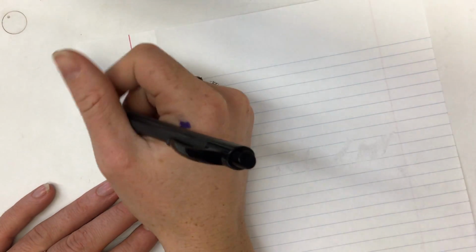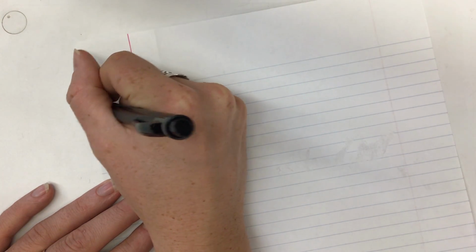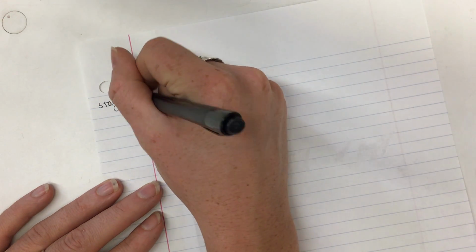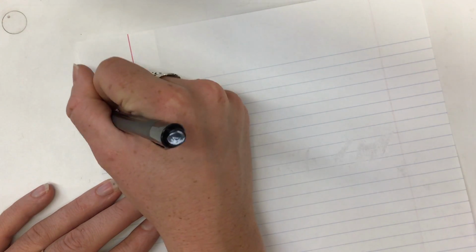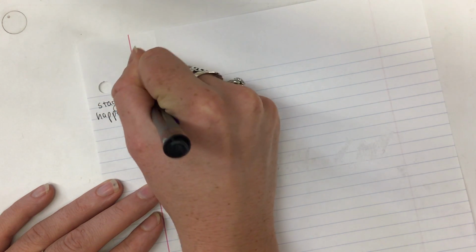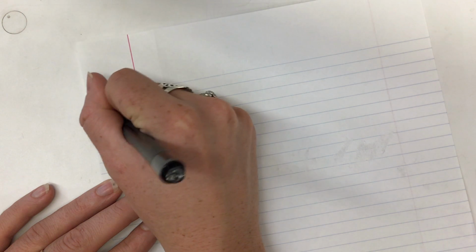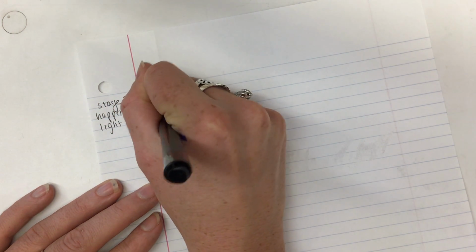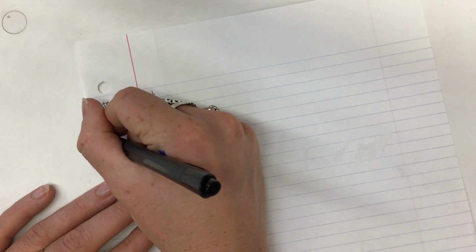So in the corner, I continued on a new page and I have it set up so it's Cornell style notes. I'm going to write stage 2. And we are going to answer the question of what happens in the light independent reactions.